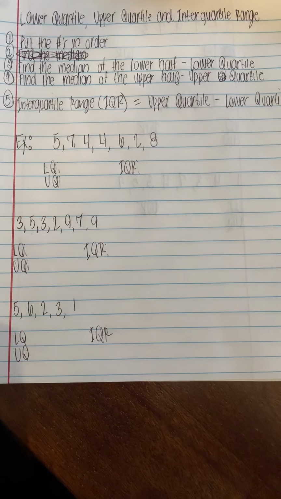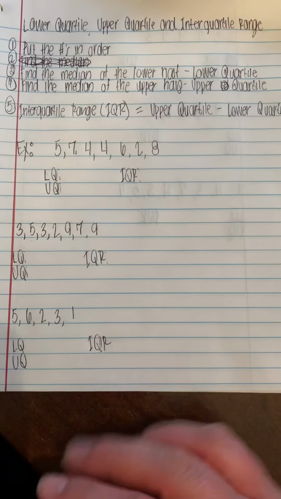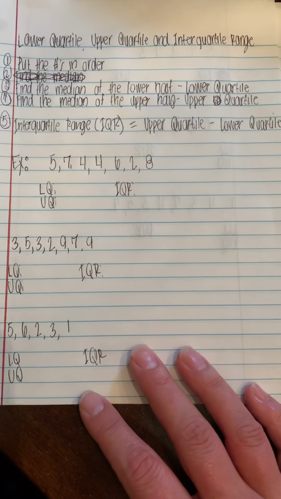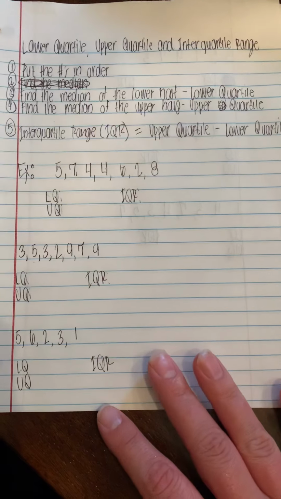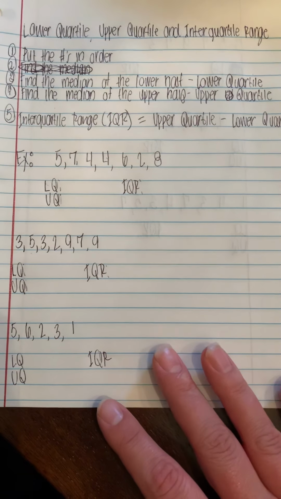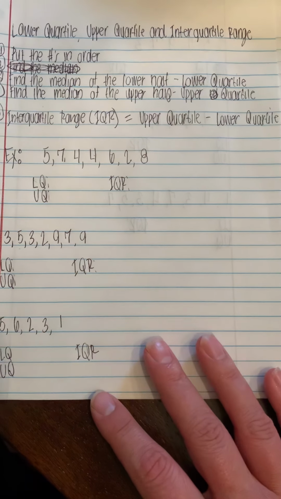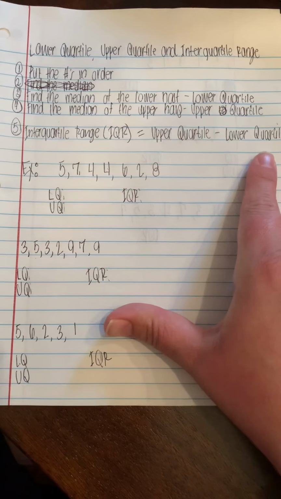called the upper quartile. And the reason these are called quartiles is because you're basically dividing the data into 4 different parts. So quarters, quartiles, divided into 4. And then last, you will also be finding the interquartile range, which is sometimes referred to as IQR, and that is just the upper quartile minus the lower quartile.